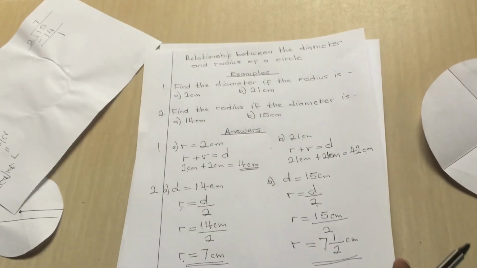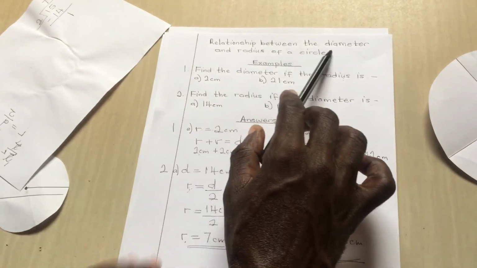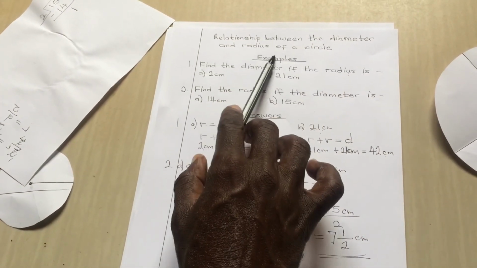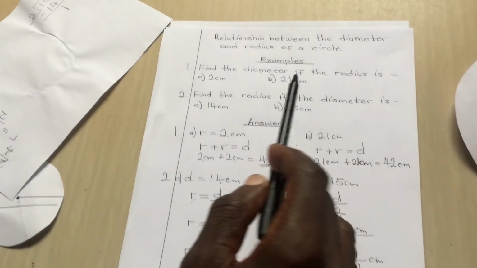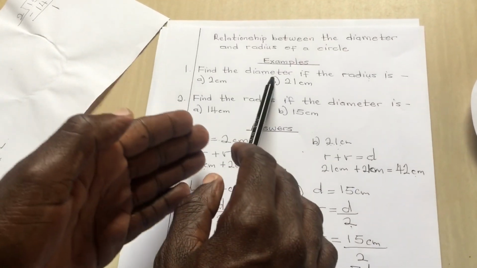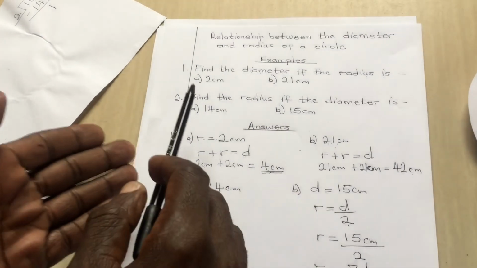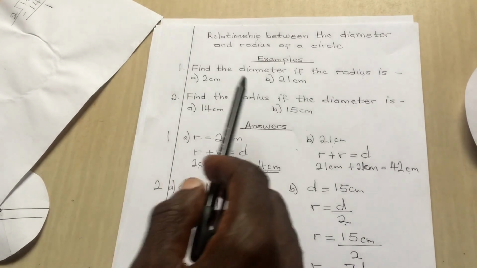Thank God that we have looked at the relationship between diameter and radius of the circle and how we can find the diameter, and again how we can find the radius.